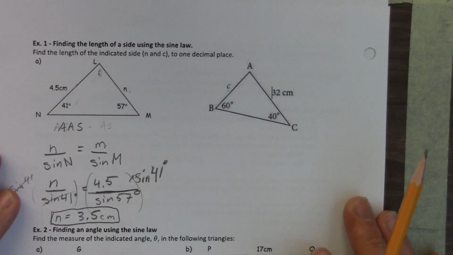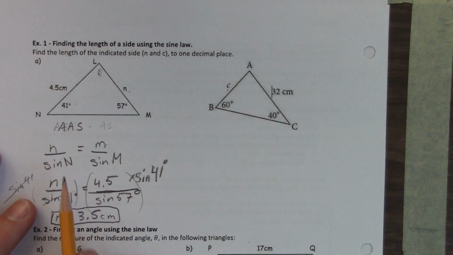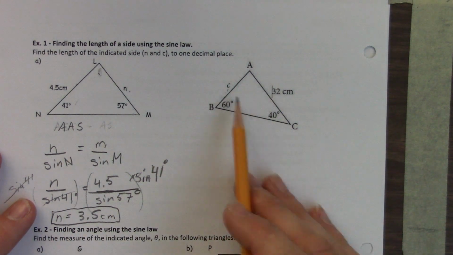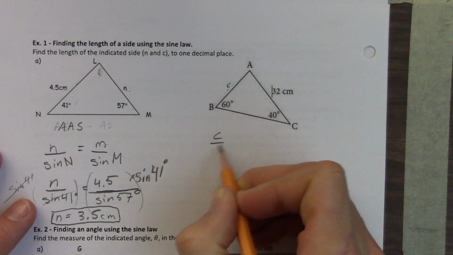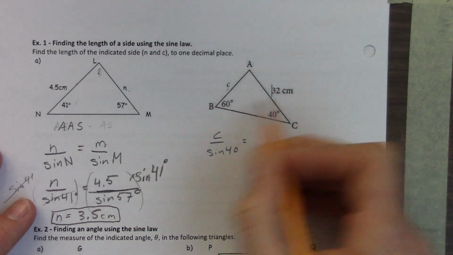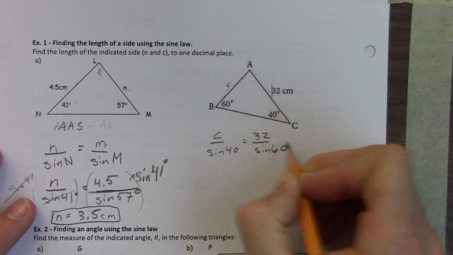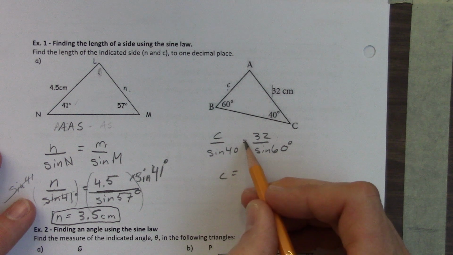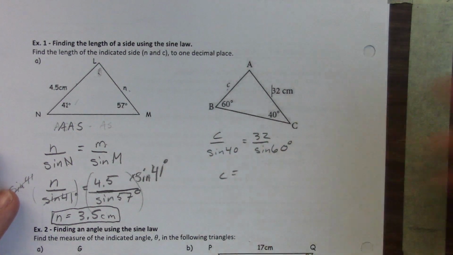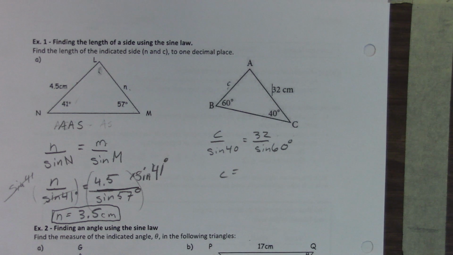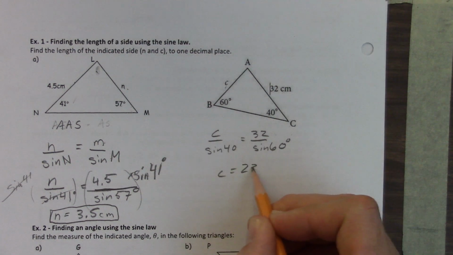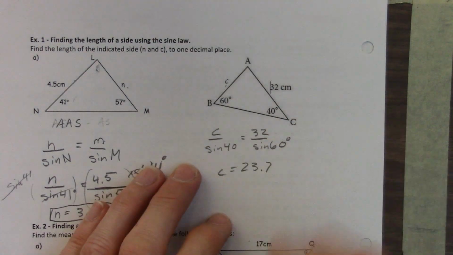Okay. Here we go. We want to get C. Now I'm going to skip a couple steps. I'm not going to write in the actual variables. I'm just going to go right to the answer. We want C, so I'm going to put C over sine 40 is equal to two pieces of information that I have already. The side length is first, 32 over sine 60. So C is going to be equal to everything multiplied by sine 40: 32 times sine 40 divided by sine 60, right? 23.7 or 0.8. Yeah, 8.